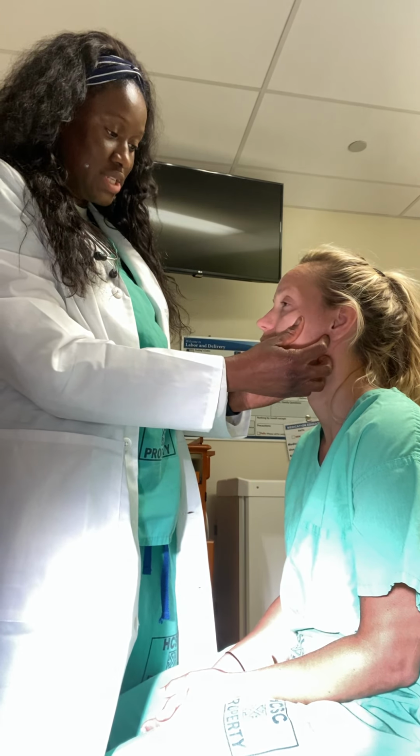Next, I'm going to inspect her mouth. I'm going to assess the mouth and throat, but first I'm going to begin with the mouth. I'm looking at the mouth and I don't see any cracks. It is moist and pink. Now I'm going to ask her to open her mouth. First, I'm looking at her teeth. I see there are no cracks and no decay.